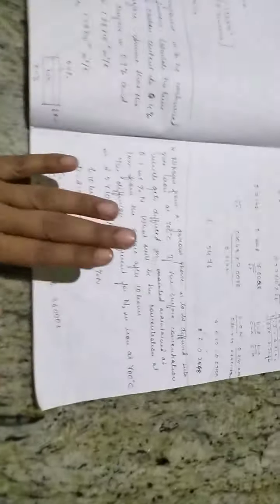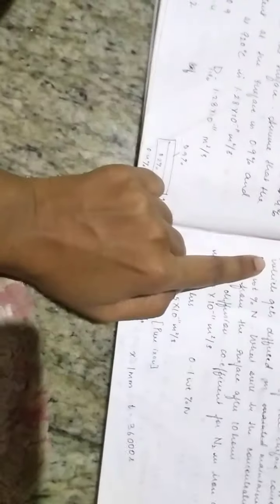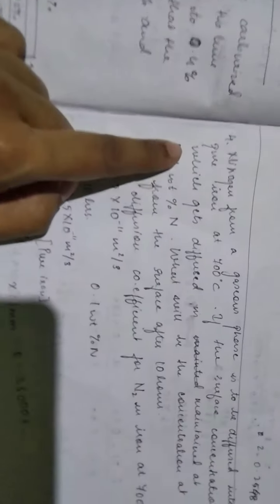Next we will go on to the error function problem. For your easy understanding, this problem I have chosen. So read the problem carefully. Nitrogen from the gaseous phase is to be diffused into pure iron at 700 degrees Celsius. Now, as I told you, we are introducing nitrogen to a metal, that is iron. So nitrogen is introduced to iron at 700 degrees Celsius. Obviously, for the diffusion of atoms to take place, there should be some temperature. So that is 700 degrees Celsius.